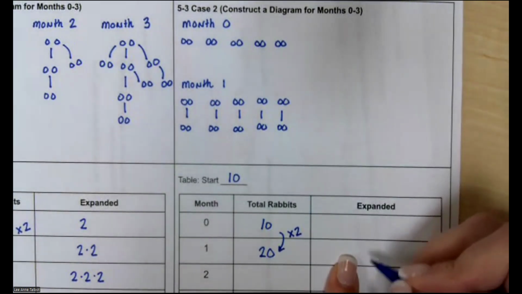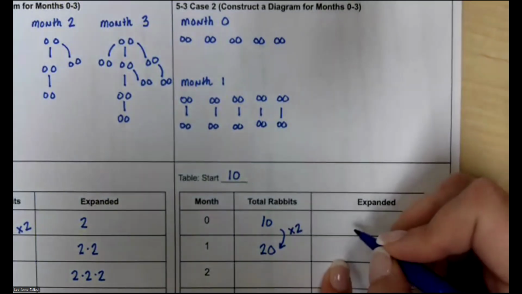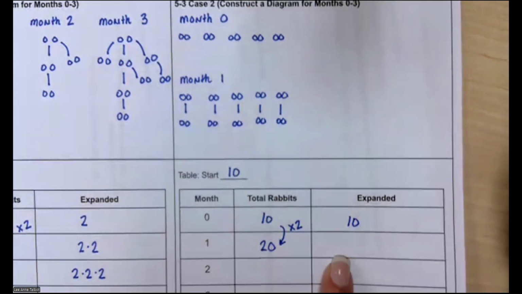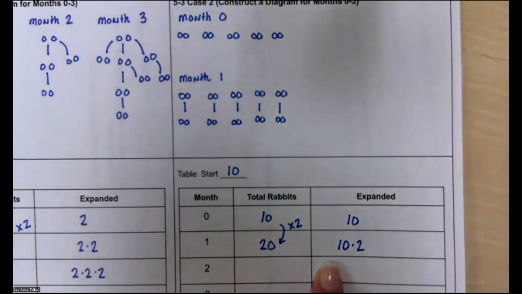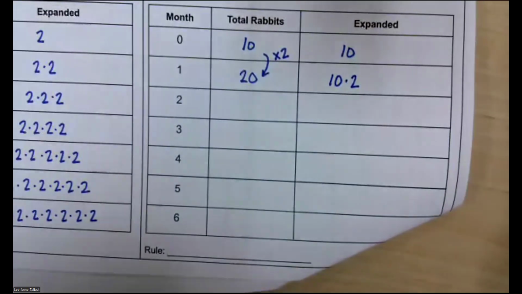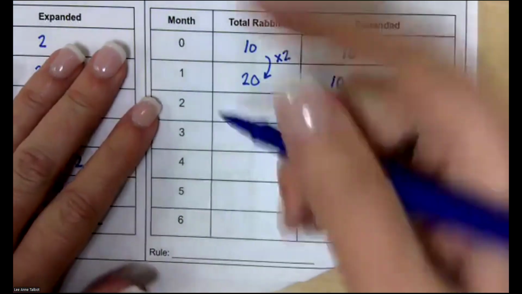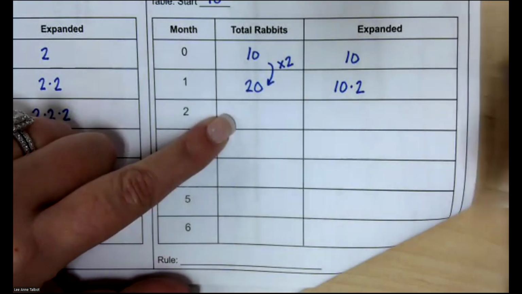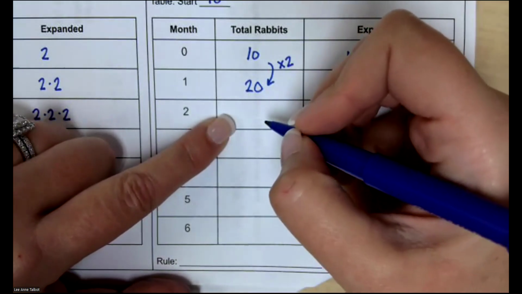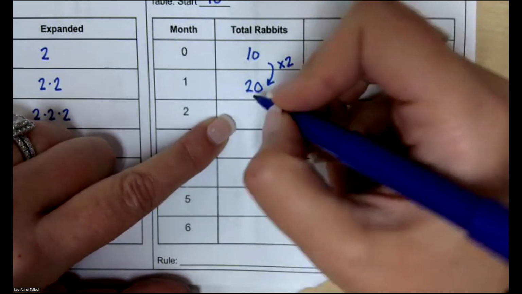Okay, so this is what I want you to do for expanded. What you're going to do is write 10 here and 10 times 2 here. Now let me show you how I want to continue the expanded as we go. Okay, so without drawing it, because we don't need to, what will month 2 be? 40.